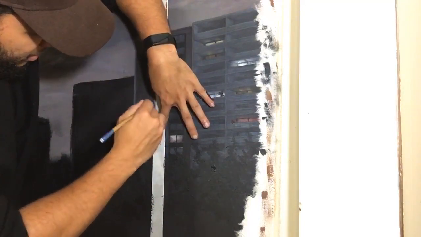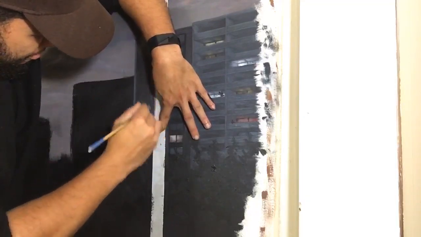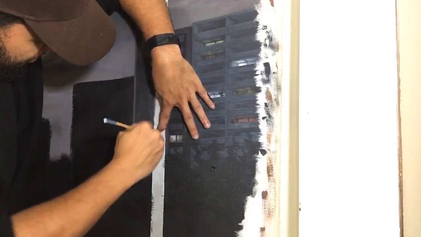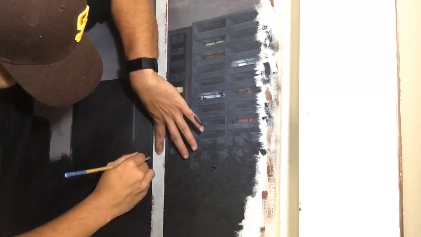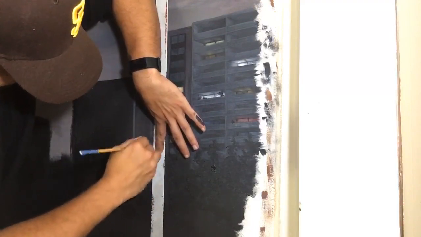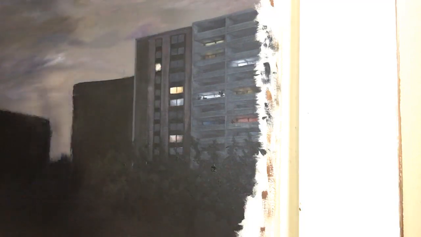Doing this part would be a lot easier if I was left-handed. But I think that'll do it. Yeah. There we go. Perfect. That's exactly the effect that I wanted.